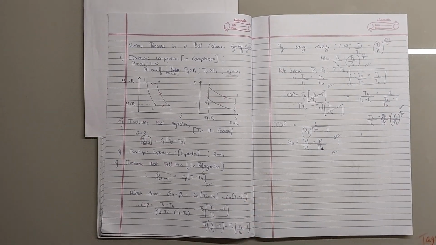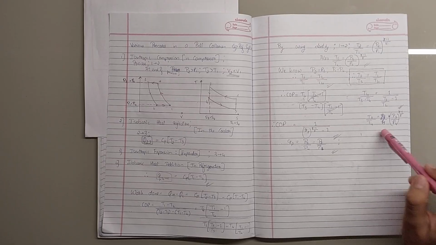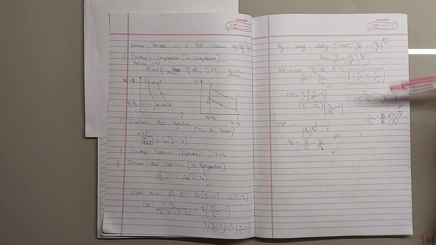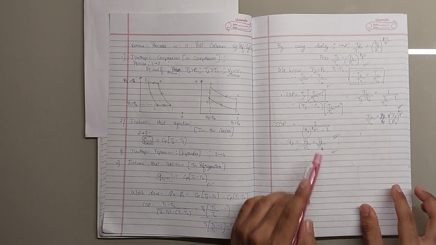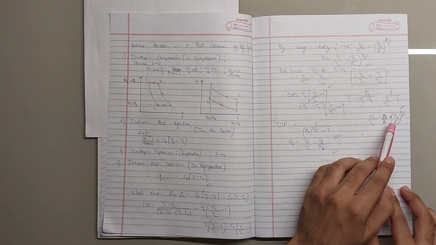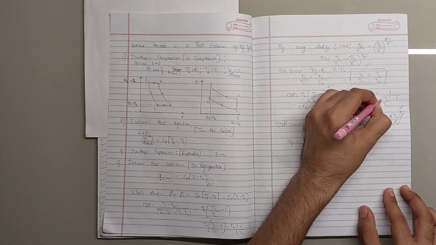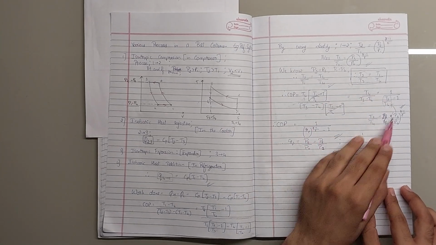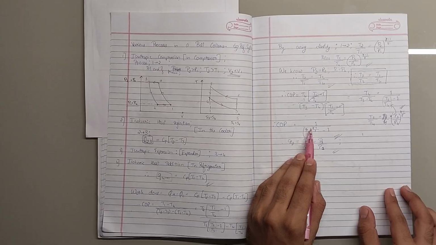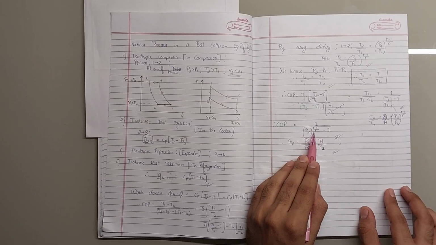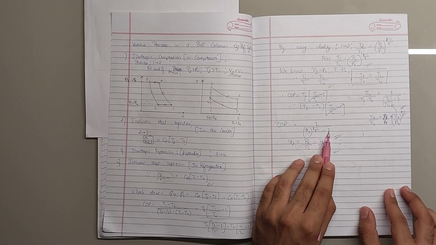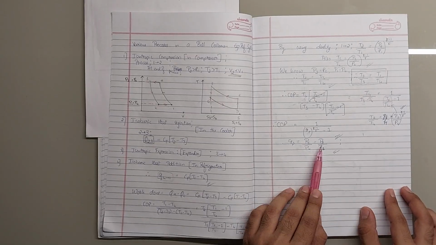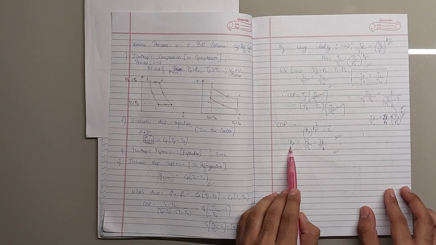Therefore, we know that T3 by T4 equals P3 by P4 whole power gamma minus 1 by gamma, as we have written above. So we put the value of T3 by T4 here and we get 1 by P3 by P4 raised to gamma minus 1 by gamma minus 1. Now P3 by P4 equals Rp, or P2 by P1 also equals Rp.